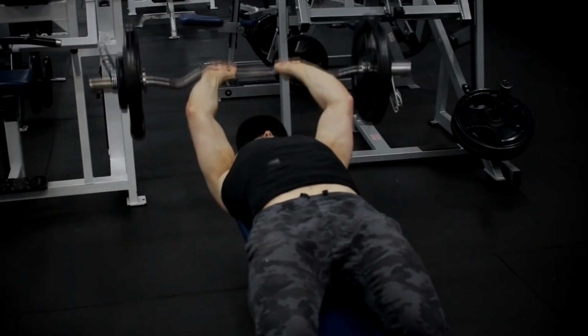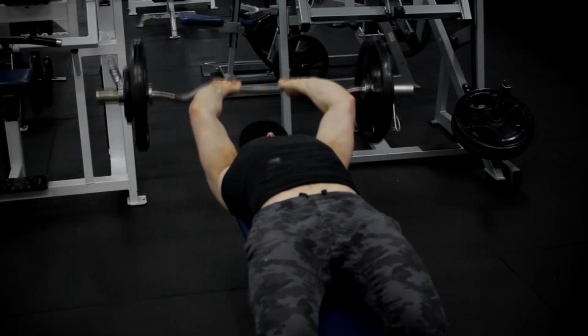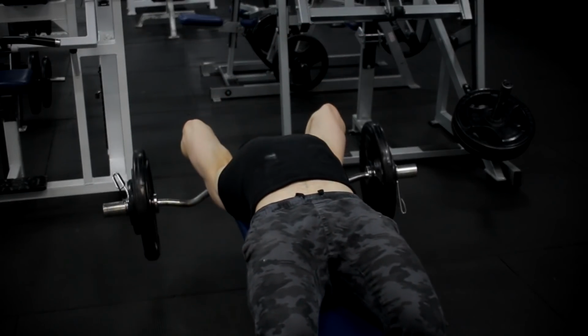So let's say you have a 350 close grip bench, but you can't even do skull crushers at 135. That tells me right then and there that your triceps are most definitely a lagging area, because your extension strength should be much stronger in that case. It means that you've been compensating by having stronger delts and pecs.